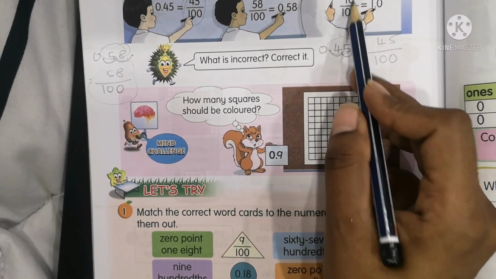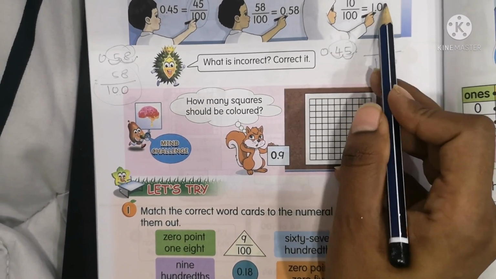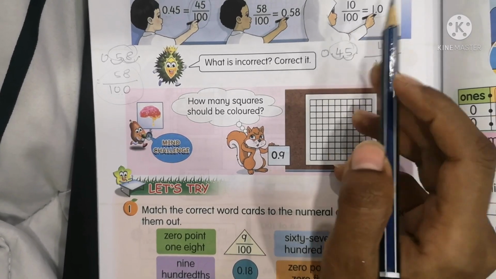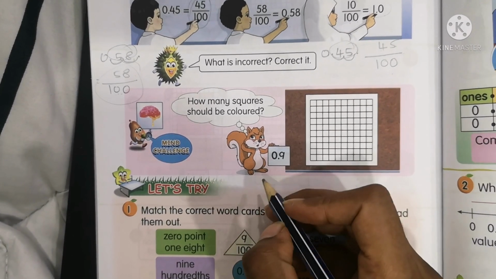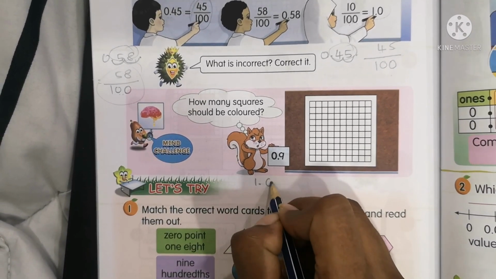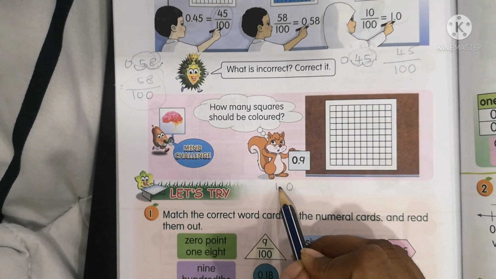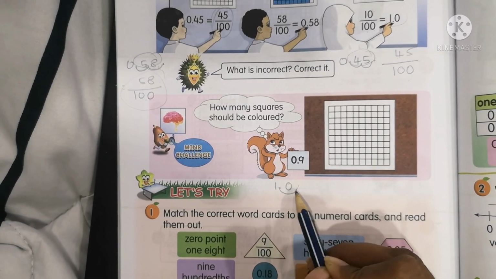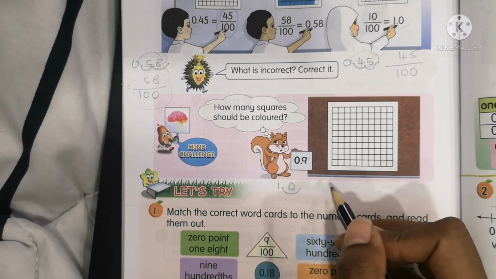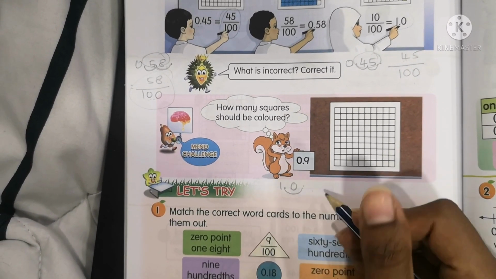But this one they gave you in the fraction. But let me turn the decimal into fraction. In case 1.0. Okay, 1.0. That means 1. Only 1, right? So that means what we have to do?